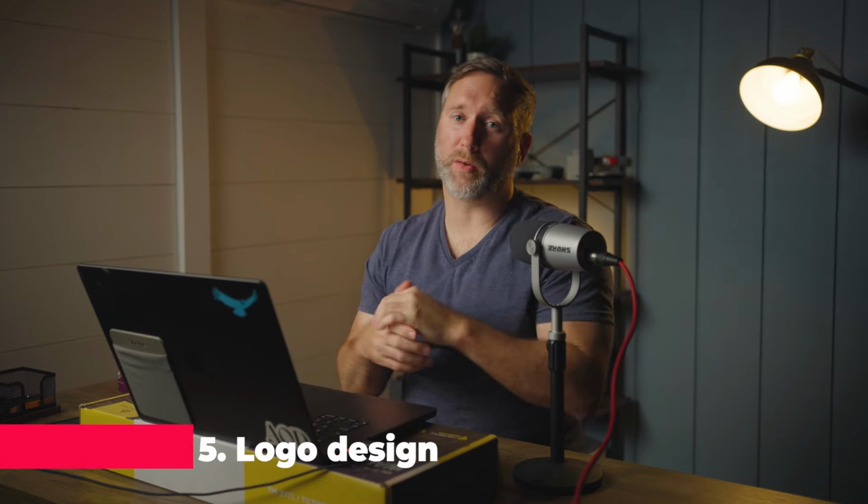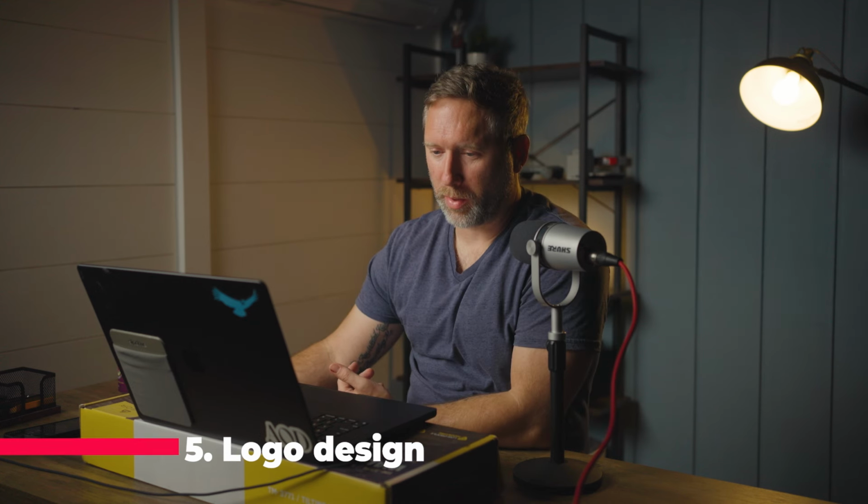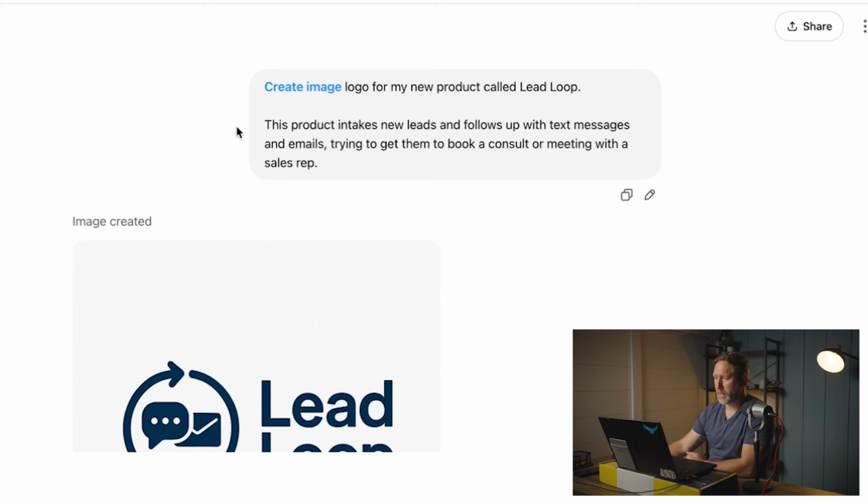And then after that, I was like, okay, well, give me a logo for Lead Loop, right? So let me pull it up for you, just see what it came back with. So here I am again using the create image feature that's down here. Create a logo for my new product called Lead Loop. This product intakes new leads and follows up with text messages and emails, trying to get them to book a consult or a meeting with a sales rep.